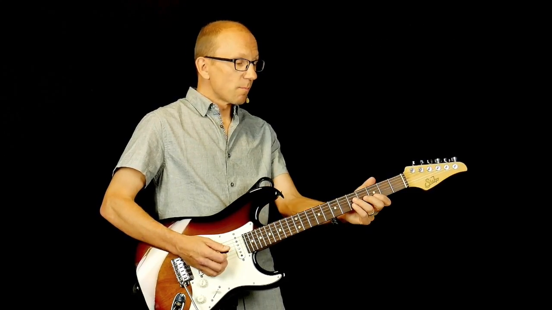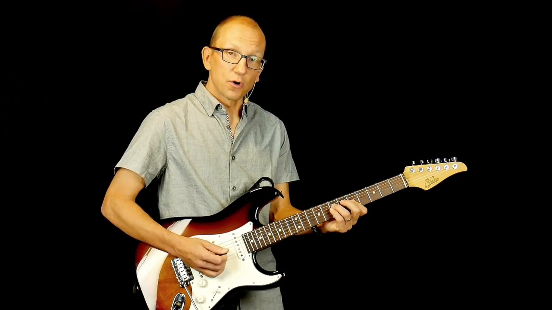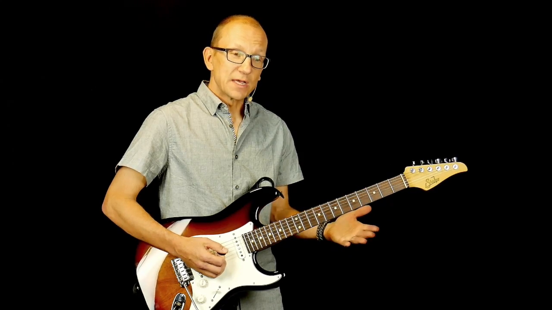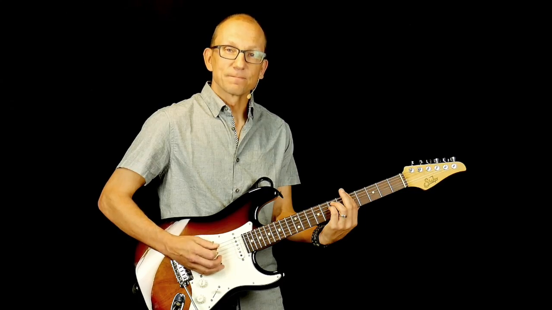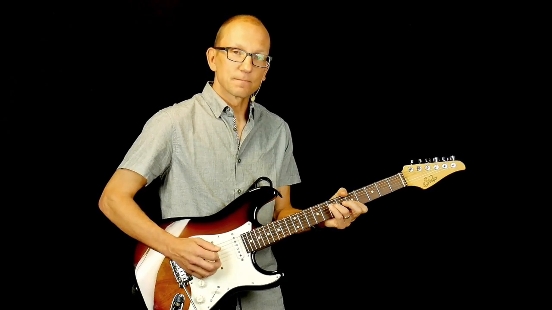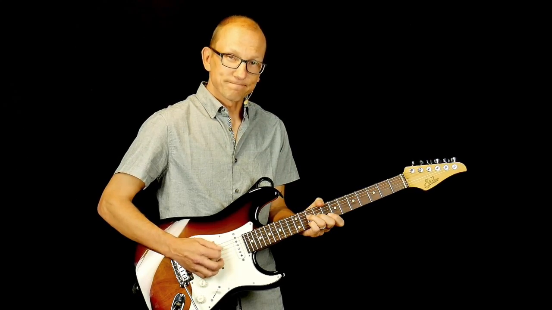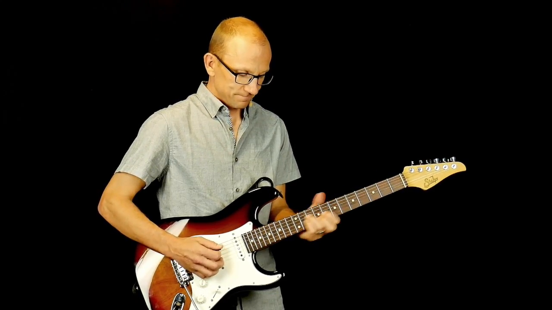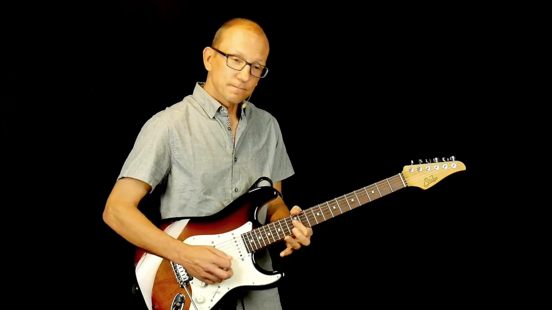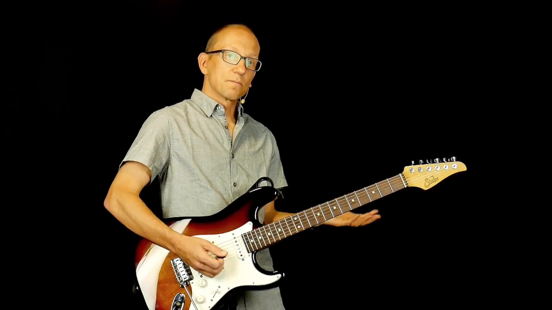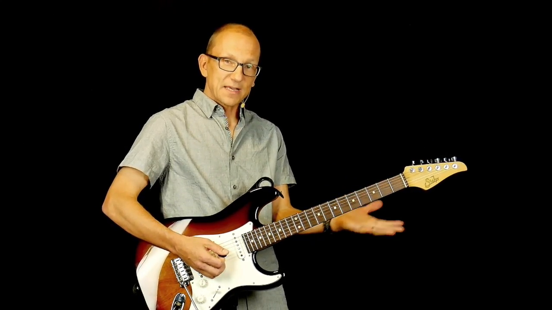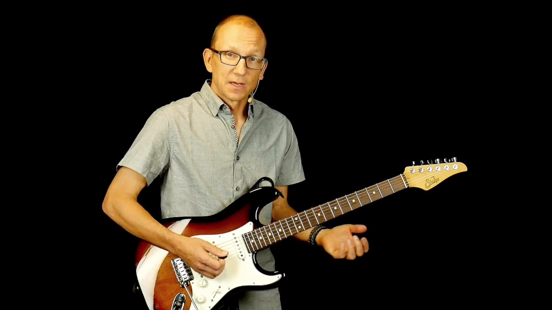So we can now go back and forth between these 2 chords when the tune is staying in A minor. Like so, because both of these chords fit into this key of A minor.